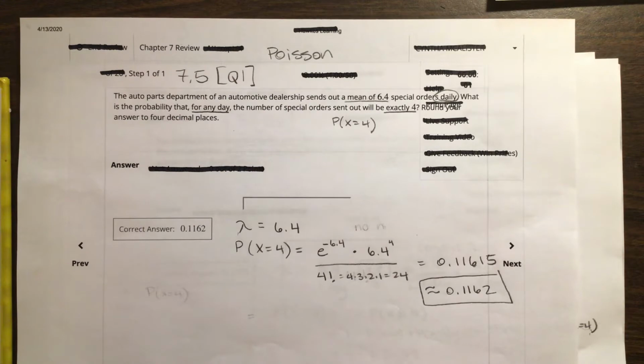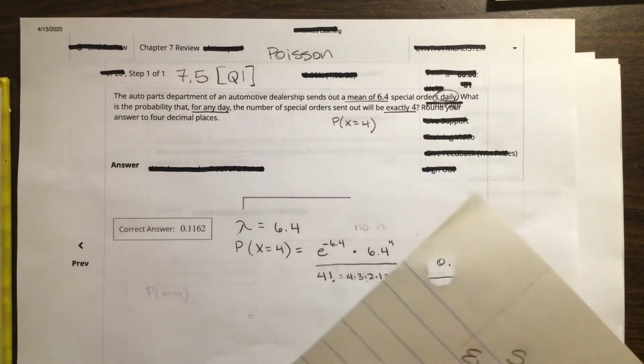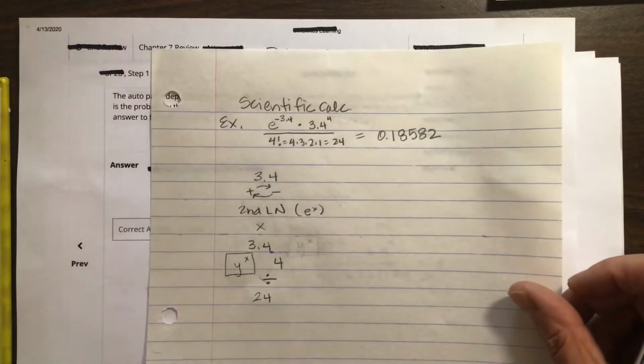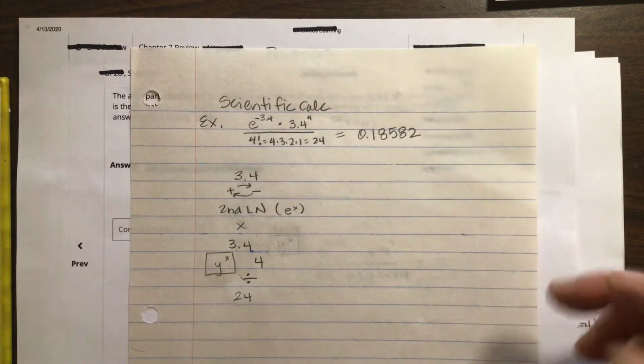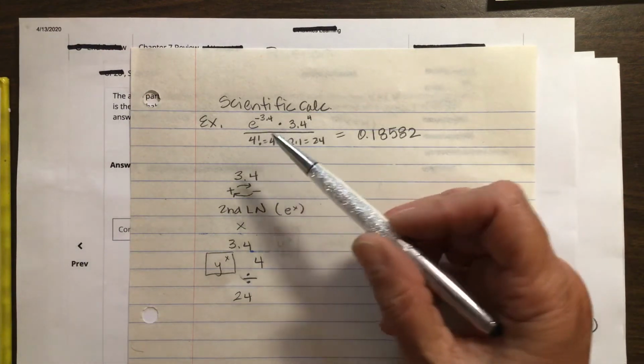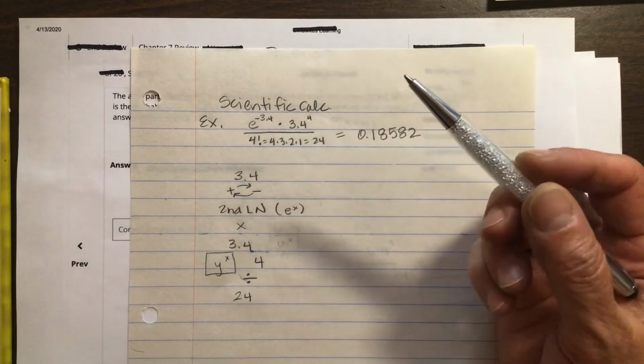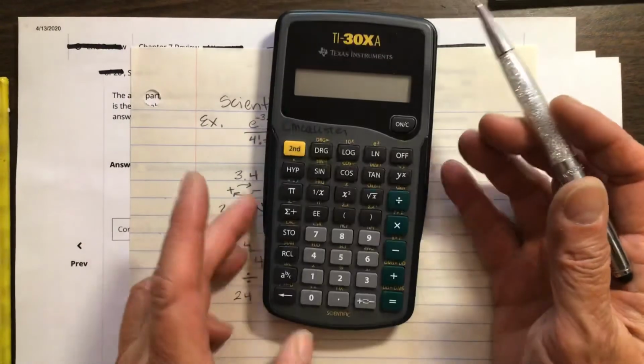and just to let you know, if you're using a scientific calculator, these would be the steps that you would follow, okay? And by scientific calculator, I mean something like this.